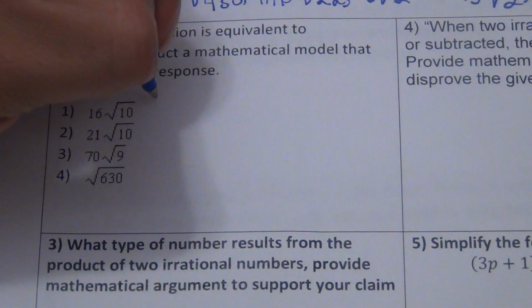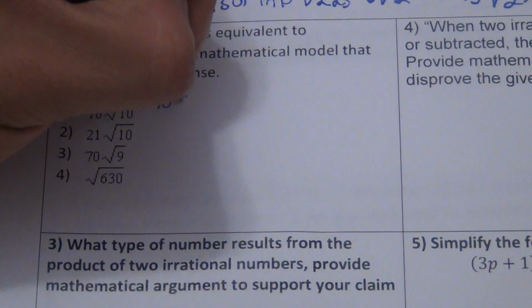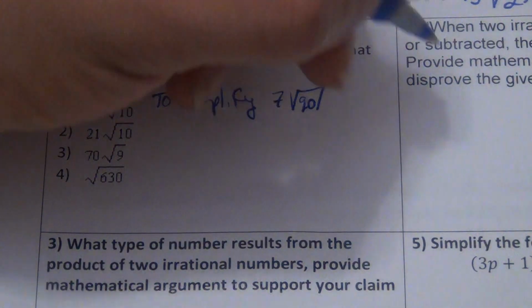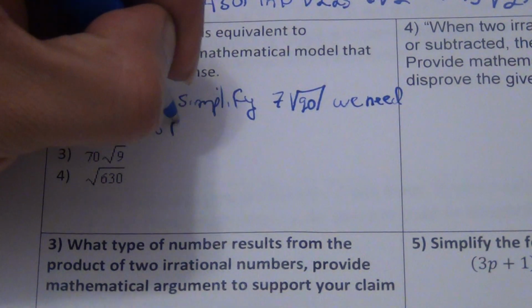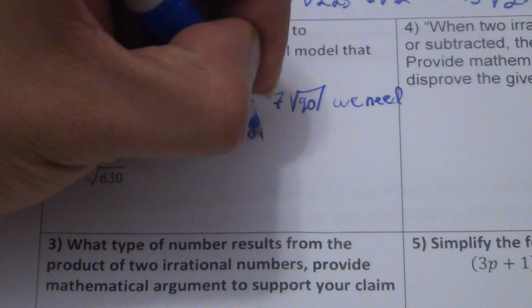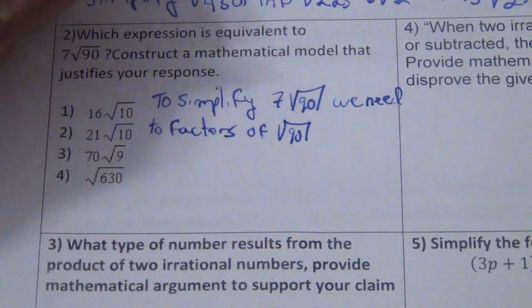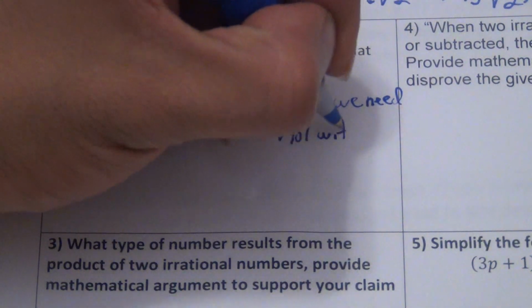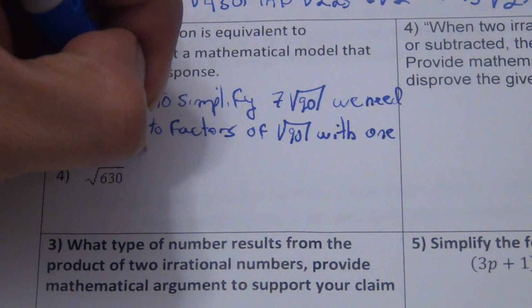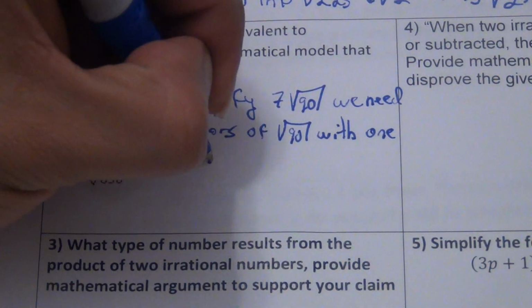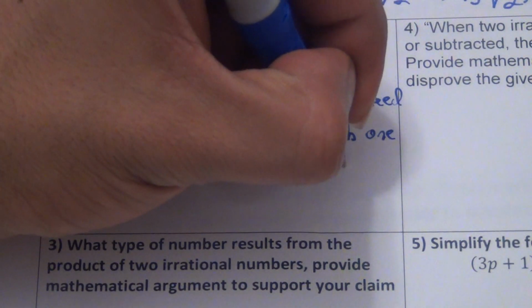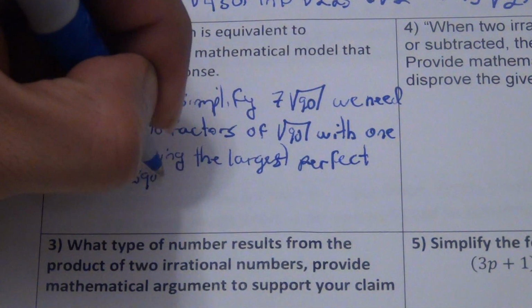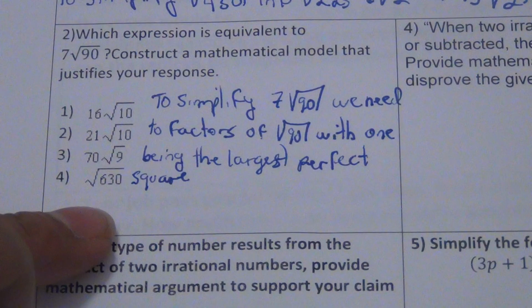So, to simplify 7 radical 90, we need 2 factors of radical 90, with one of them being the largest perfect square. Okay, with one of the factors being the largest perfect square.